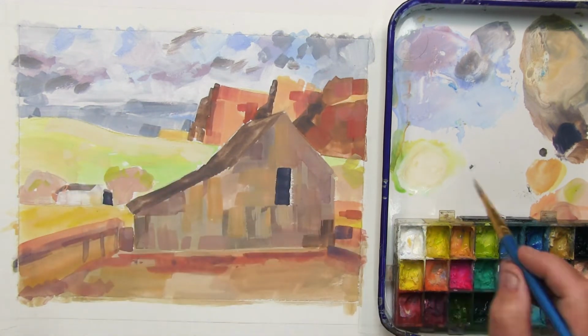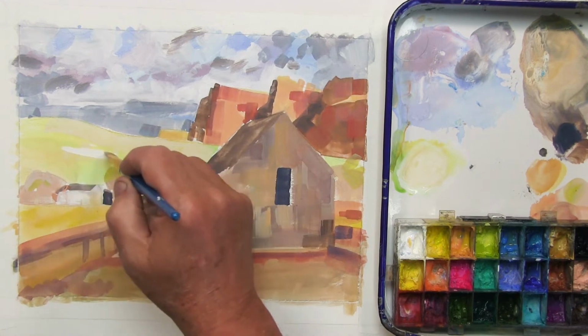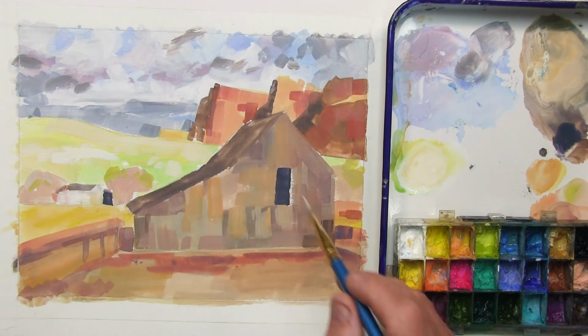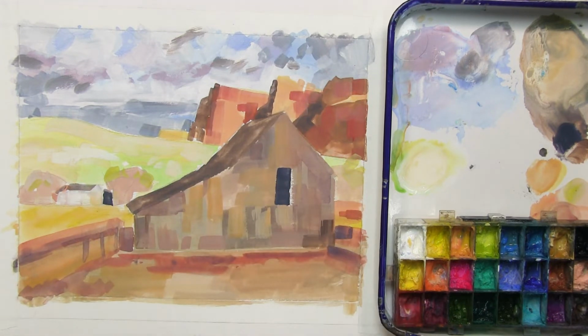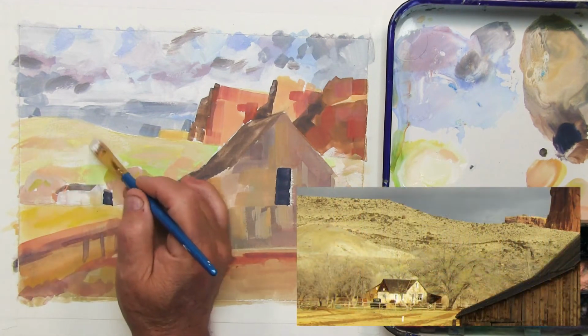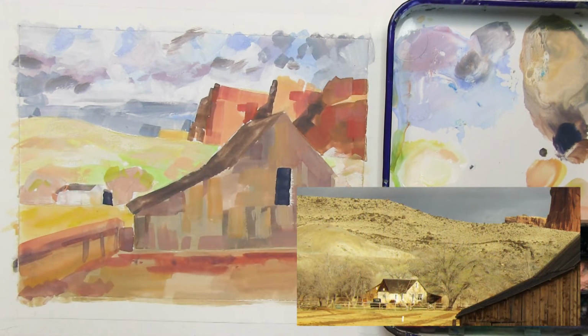So I load my brush up with more of a neutral flesh color with some whites, and then dry brush over the top of that hill. Photo reference comes out. You can see how textured and detailed it is, but I know I have to soften this up so it drops into the background and doesn't interfere with the barn later.